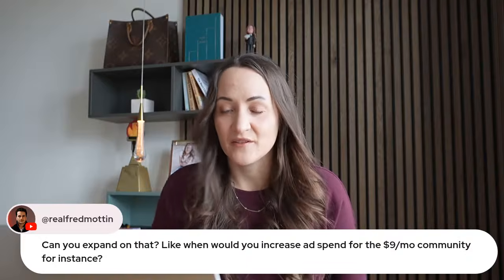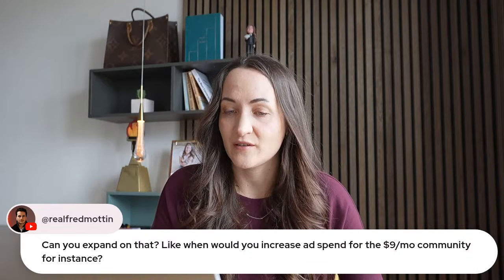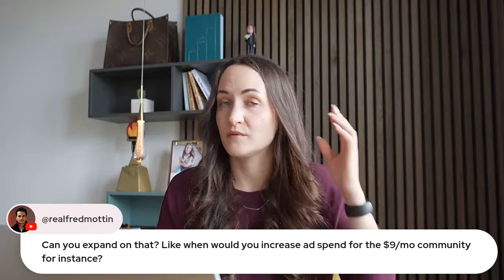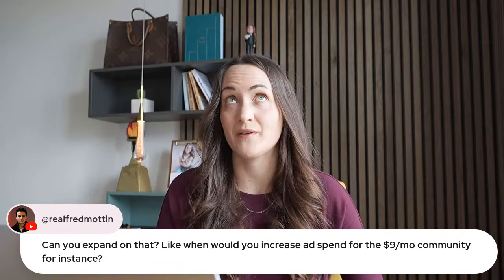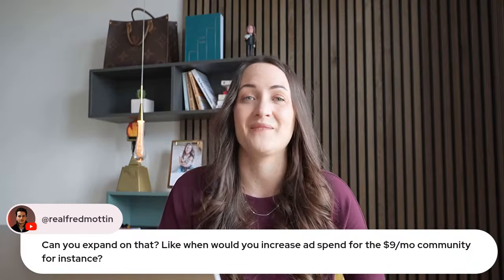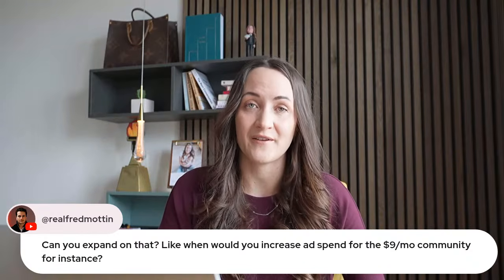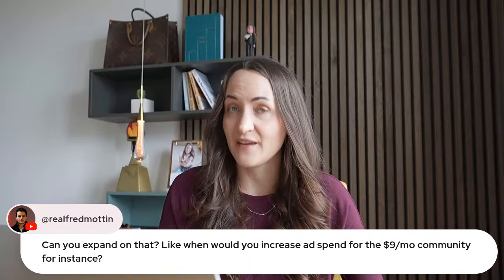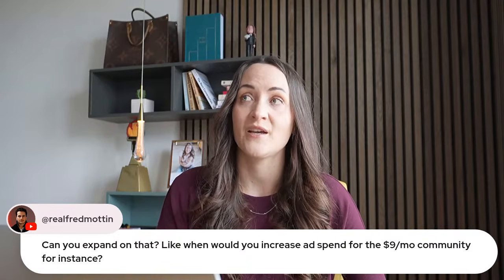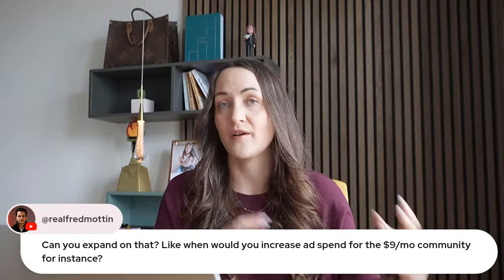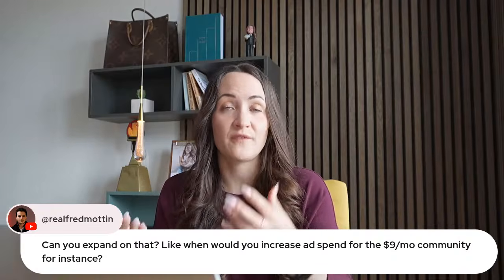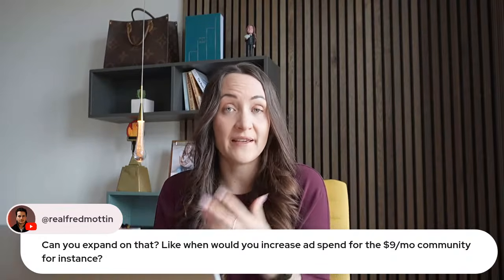Can you expand on that? Like, when would you increase ad spend for a $9 per month community, for instance? If my payback period is below 1 month, I would always increase, right? Because that means you can grow from cash flow without any constraints. If your payback period starts to get longer than a month, then you need to see what is your customer acquisition cost to customer lifetime value ratio, and is it still healthy? And then you also want to factor in, do you have any cash flow constraints, right?